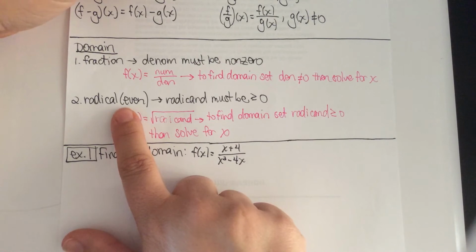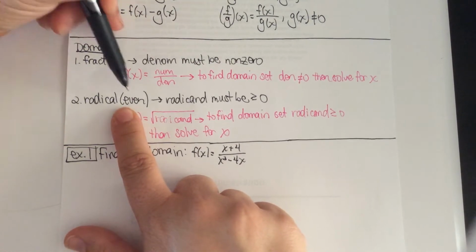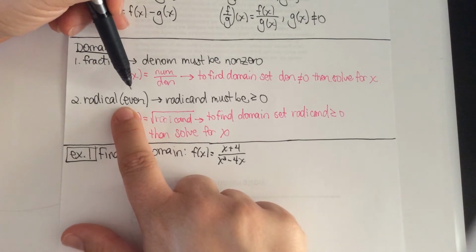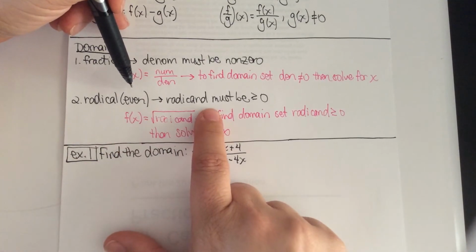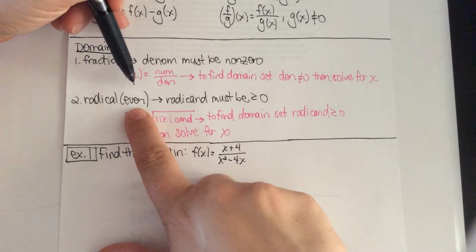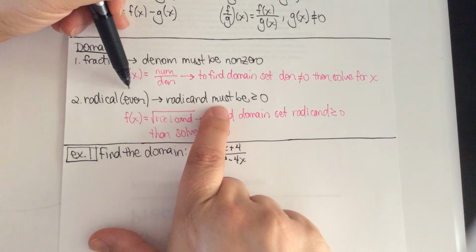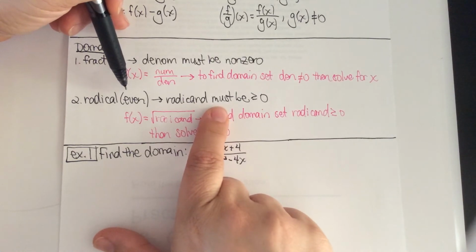If we have a radical and we're asked to find the domain, and the root index is even, the radicand must be greater than or equal to 0. The radicand is the thing under the radical. So I want you to take a second and think about, if this is odd, what would happen? What would be the rule for finding the domain? So pause me for a sec.